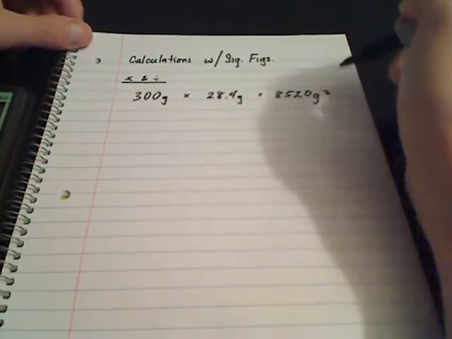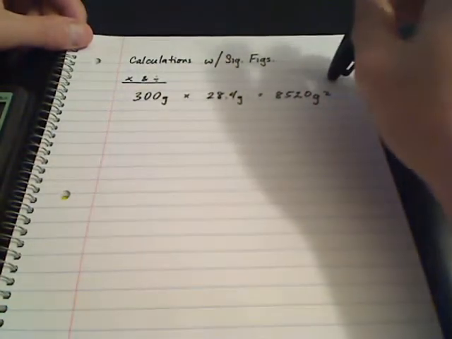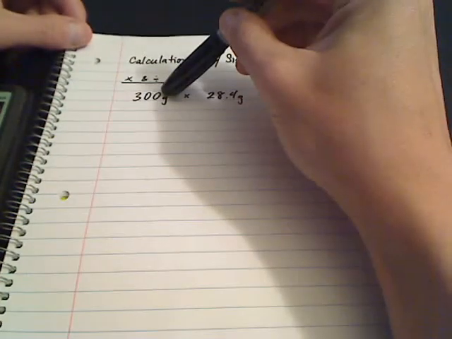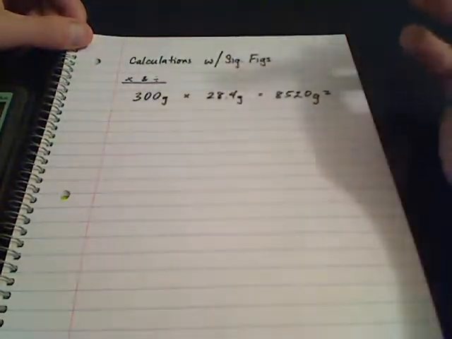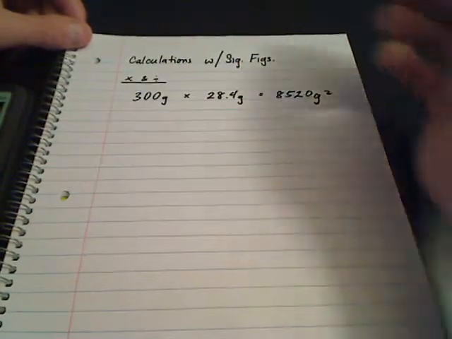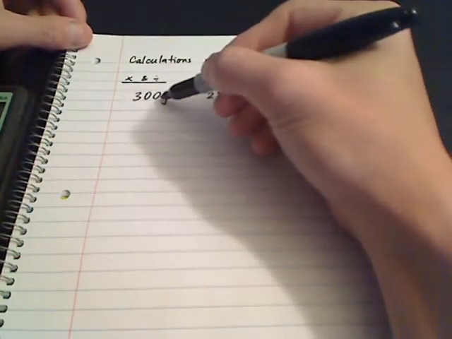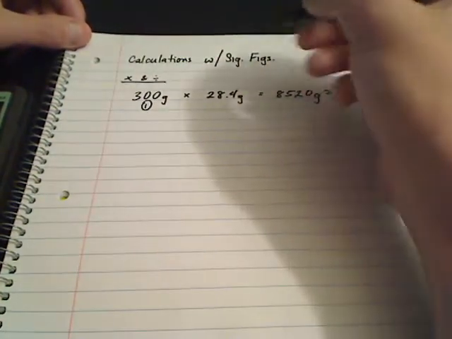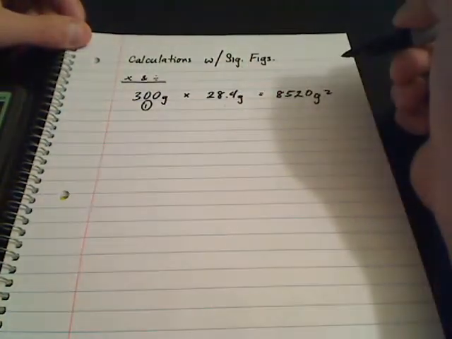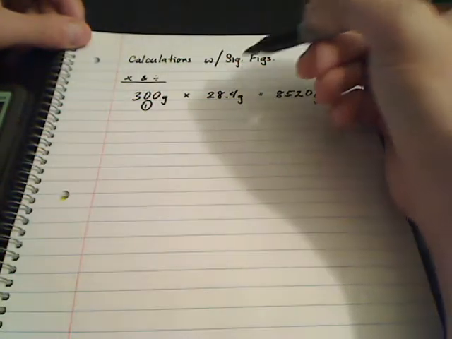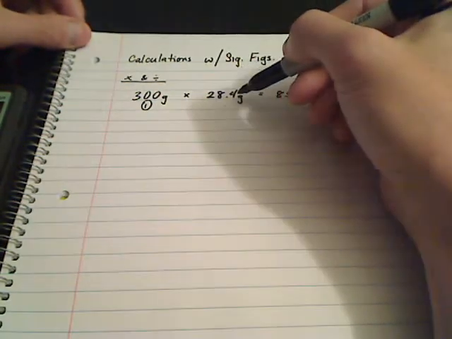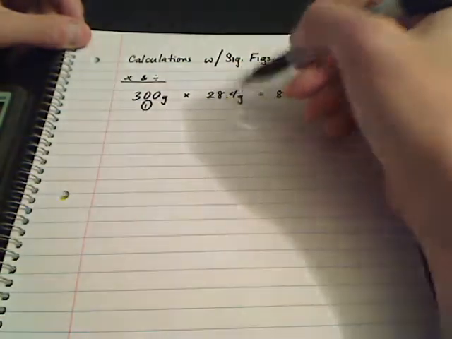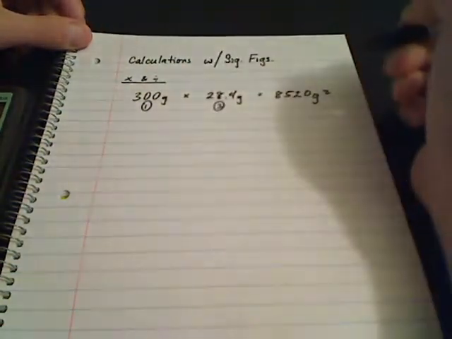Once you've calculated your answer, you look at the original values in the problem. We have 300 and 28.4. You determine how many significant figures each one has. This one, because it's implicit, no decimal present, you start with your first non-zero and you end with the last non-zero. This gives me one significant figure. This is explicit because you see a decimal place. Therefore, you're going to start with your first non-zero, the 2, and count everything to your right, gives me a total of 3 significant figures.